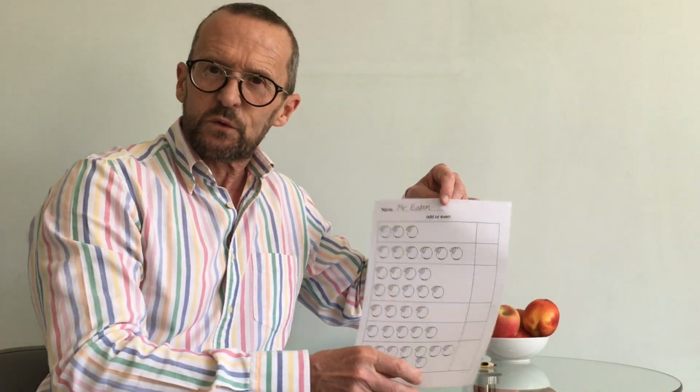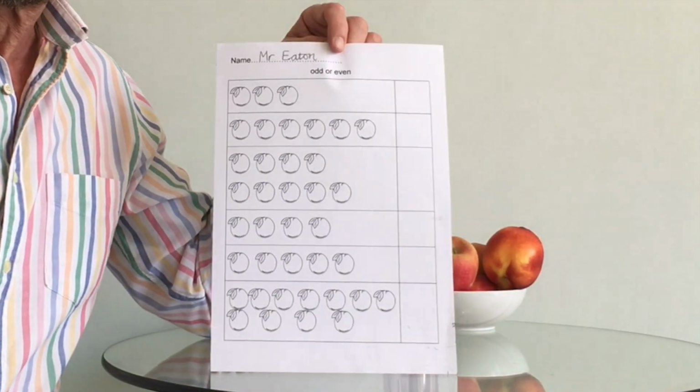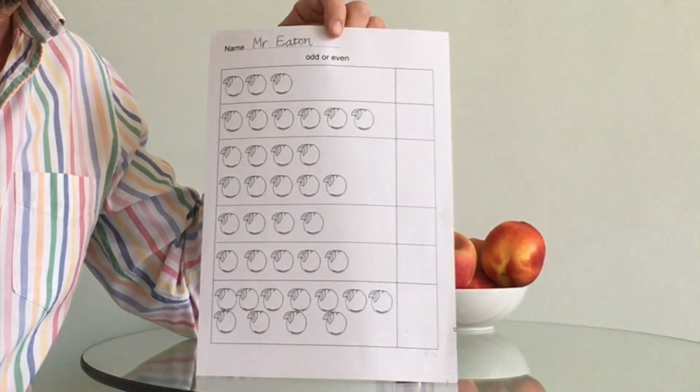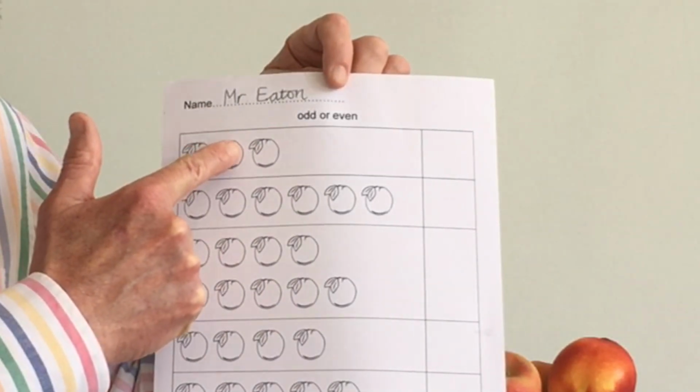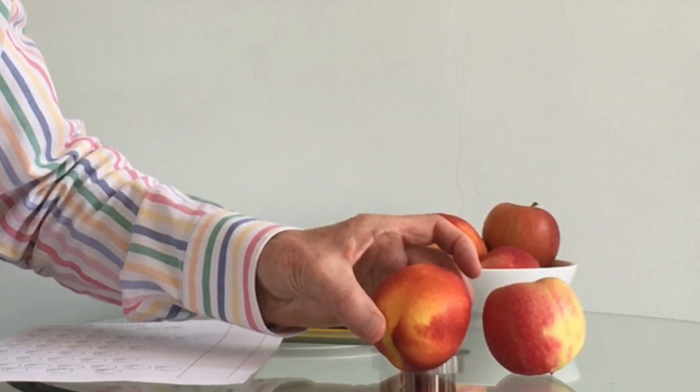Let's have a look at the worksheet. So, this is the worksheet. You have to decide if the number is odd or even. You might not have any apples or oranges or bits of fruit, so you can use coins or any counters. So let's try and do the first one together. I can see there are 1, 2, 3 pieces of fruit. So I'm going to get 3 apples, and you can get 3 counters, 3 stones, it doesn't really matter.